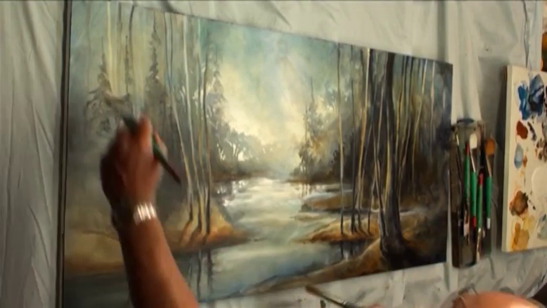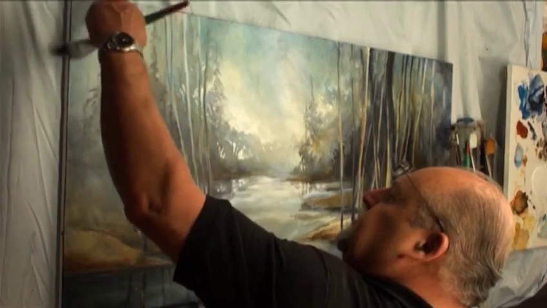Getting towards the edge here, so I have to darken this up.